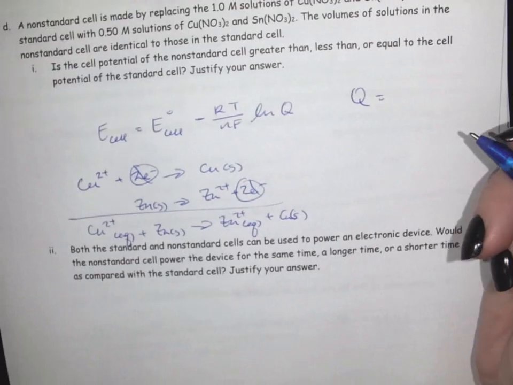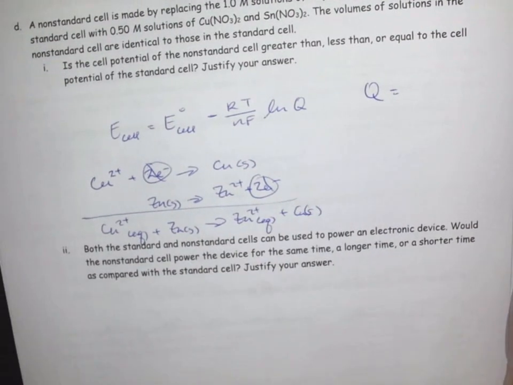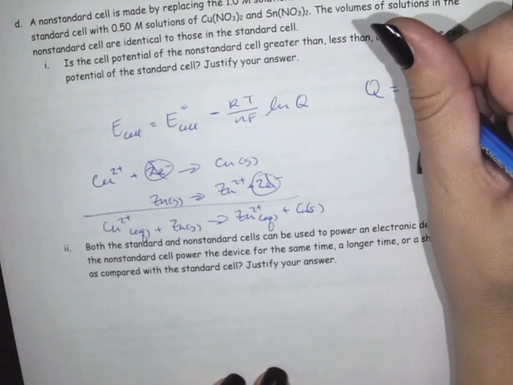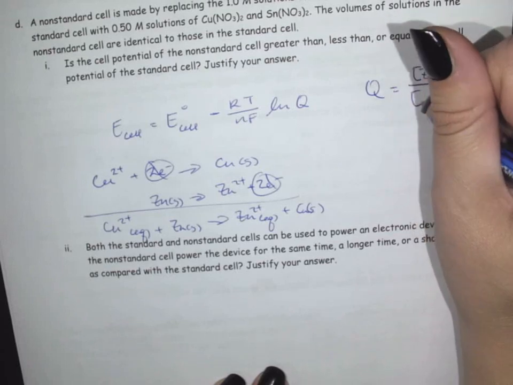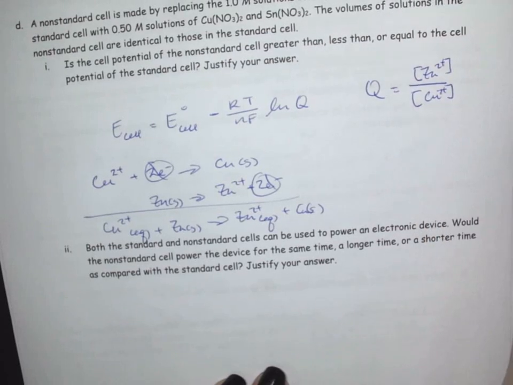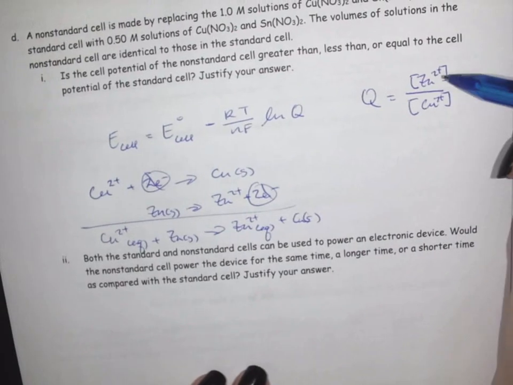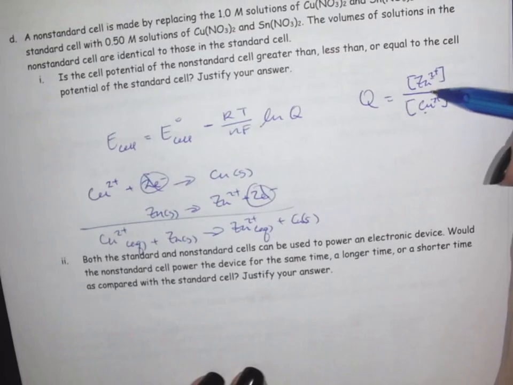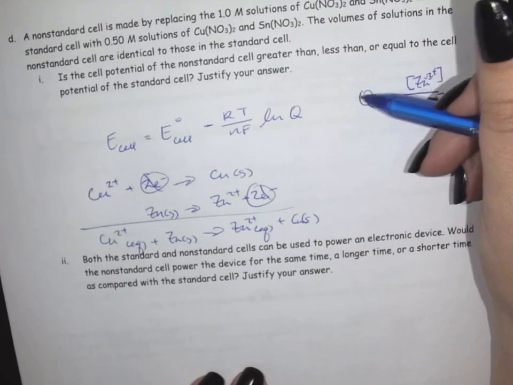So if I were to write a Q expression, it'd be products over reactants, but I wouldn't include solids or liquids, right? So this would be concentration of zinc 2 plus over concentration of copper 2 plus. Okay, and they both started at 1 molar, 1 molar, so this would equal 1.